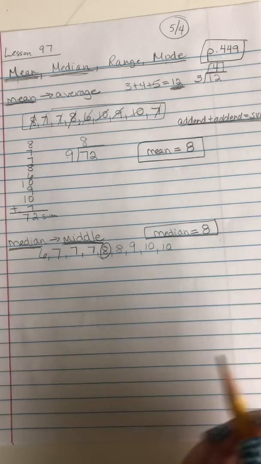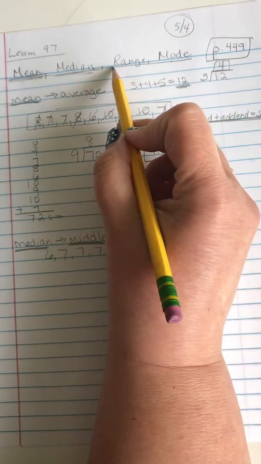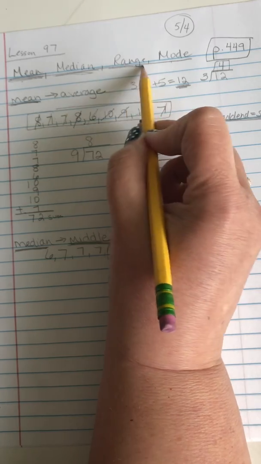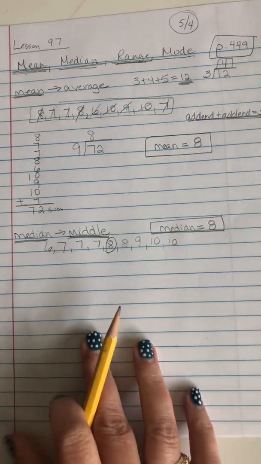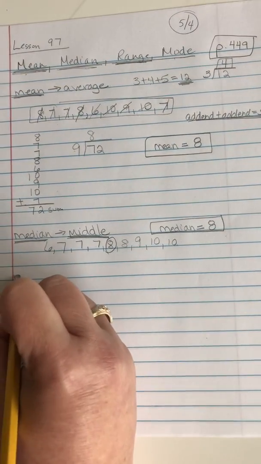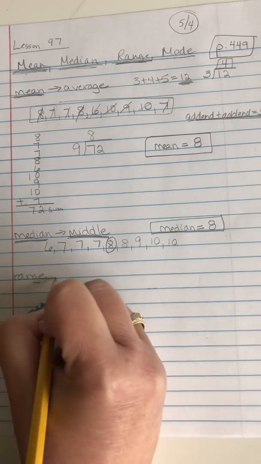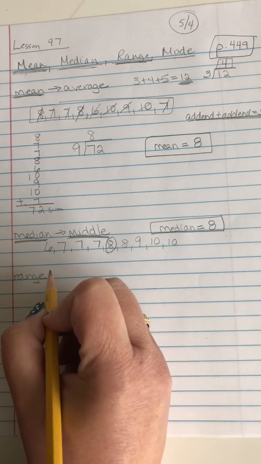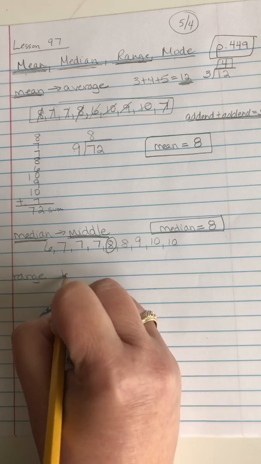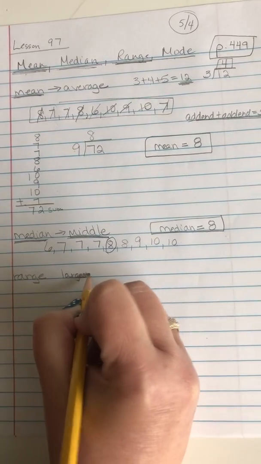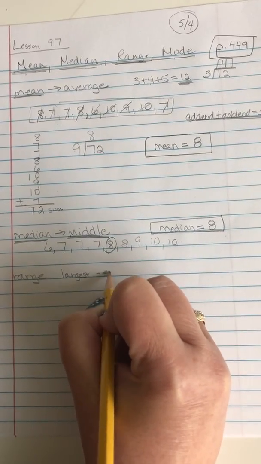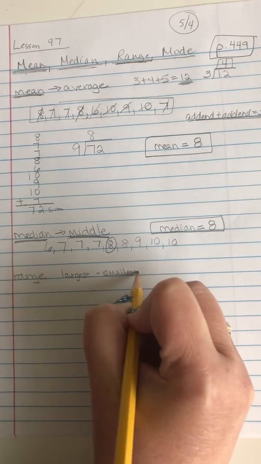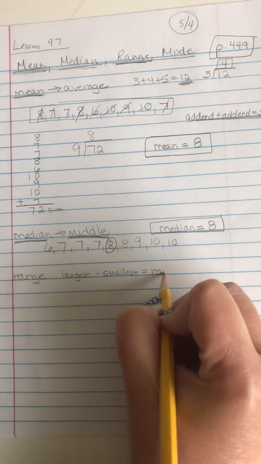Okay, now I'm going to move on to my next piece called the range. A range for my numbers. A range, we take the largest number in my list and we subtract the smallest number. And that gives us our range.